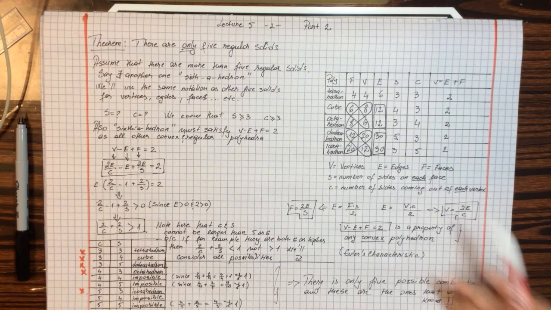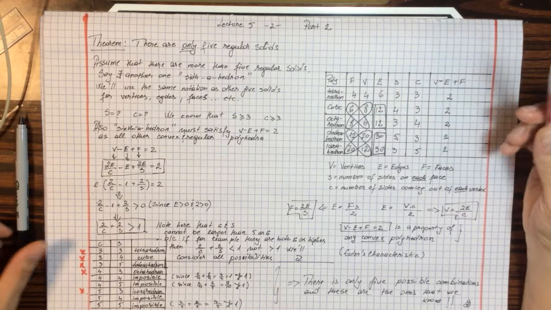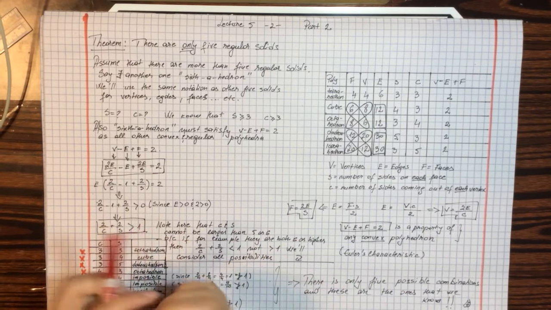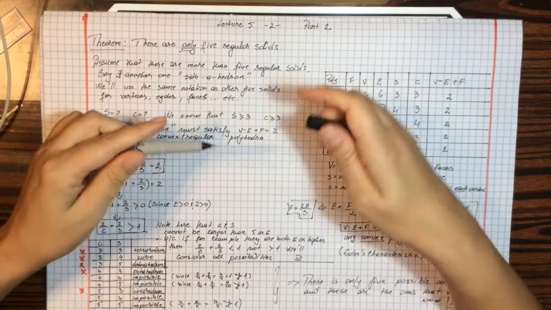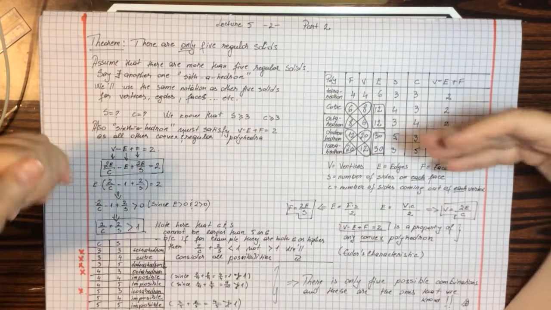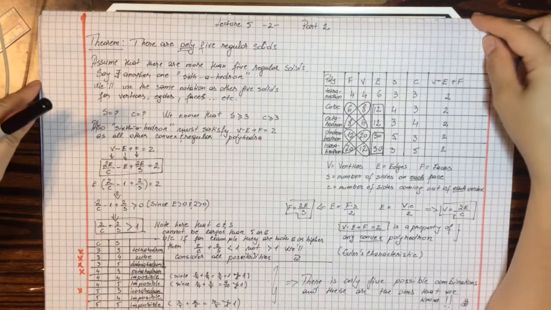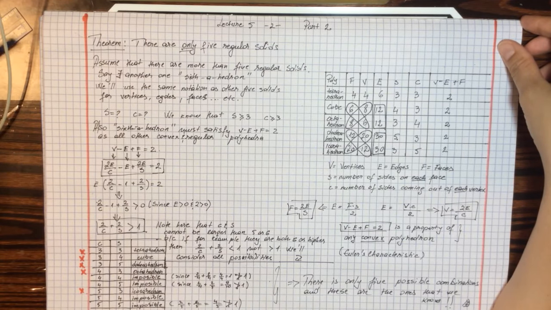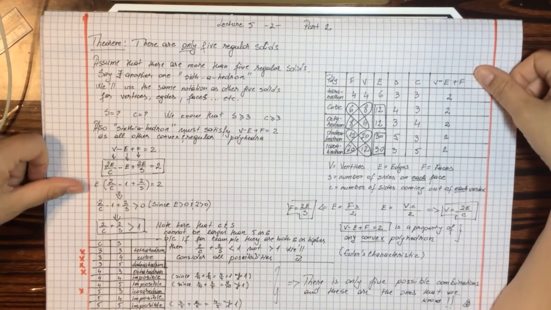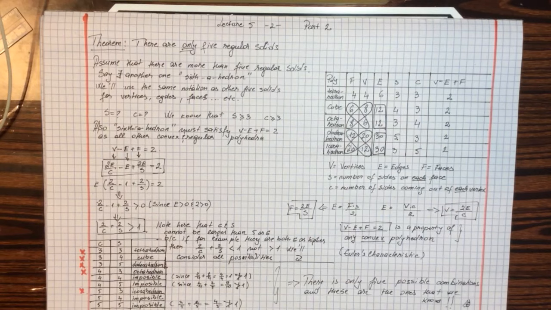And I don't have a picture for tetrahedron, but tetrahedron is a self-dual. It can be embedded in itself. This was just to point out this nice property of duality, but I have no intentions of talking about the duality of regular solids in this course. I just thought it was something nice to point out, among other things.